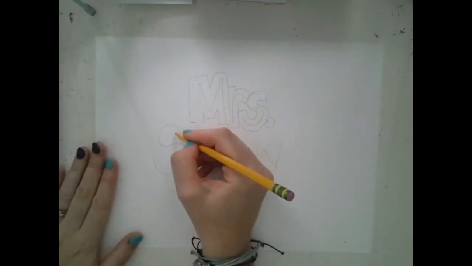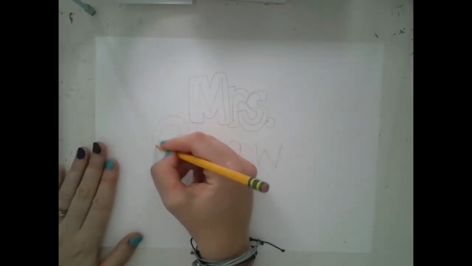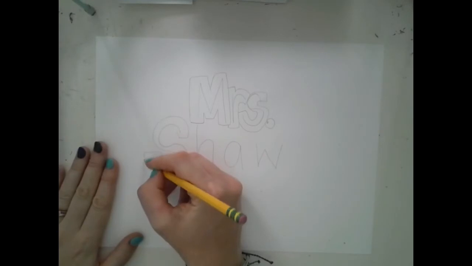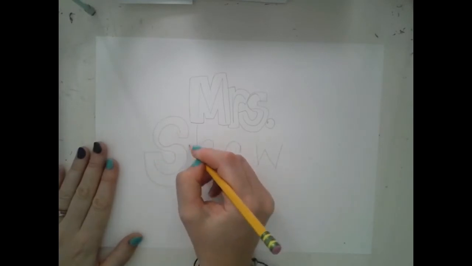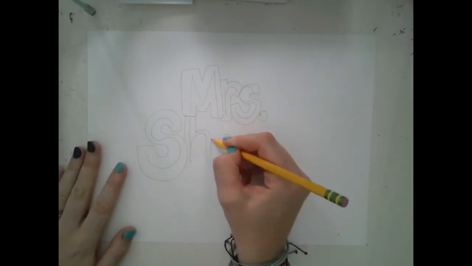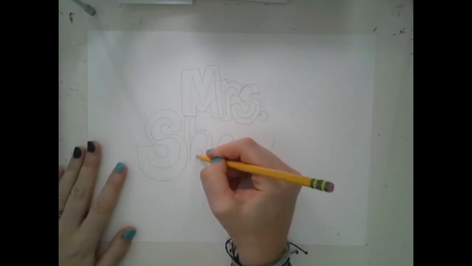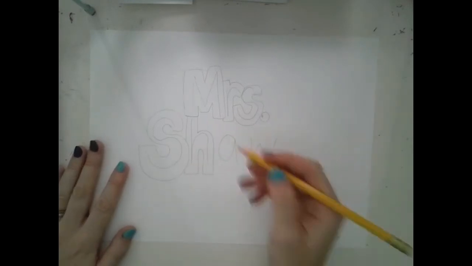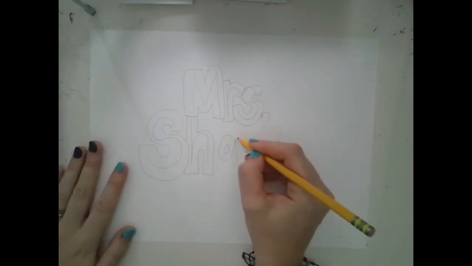So if you want to get a scrap paper and practice some bubble lettering or block lettering, you can certainly do that. Once you've gone all the way around the outside of each of your letters, you're going to want to go back in with your eraser and just erase those lines that you made when you wrote your name in regular handwriting.